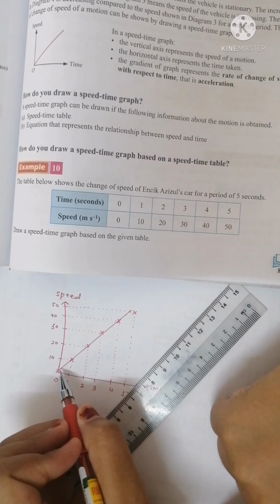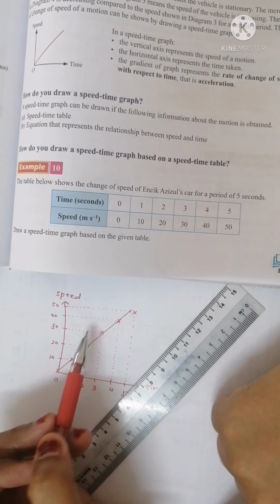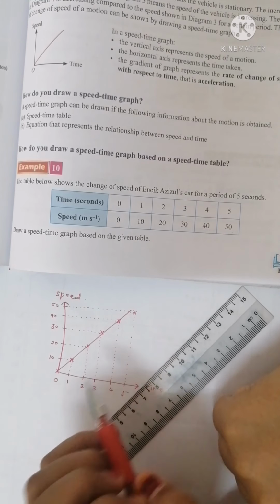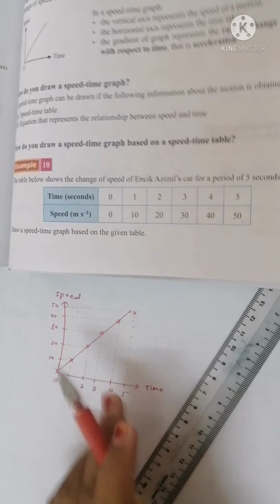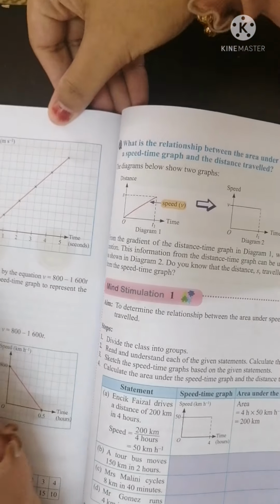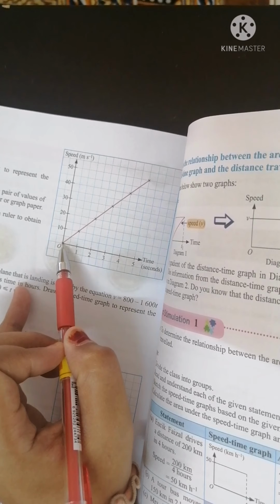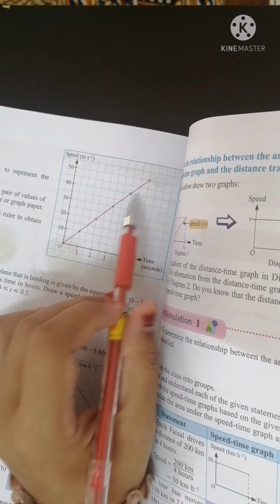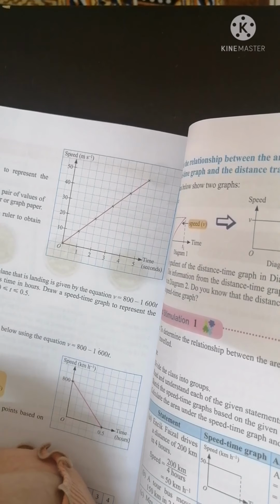Okay, supposed to be, all the points touch the straight line. Just because I don't use a ruler, the points are a little bit not that perfect. So it's supposed to be like this, this is just rough because I don't use the ruler. So this is the actual one, this is the right one. Okay, this is how the straight line looks like. So all the points touch the straight line. So this is how you do it. This is how you draw the speed time graph.